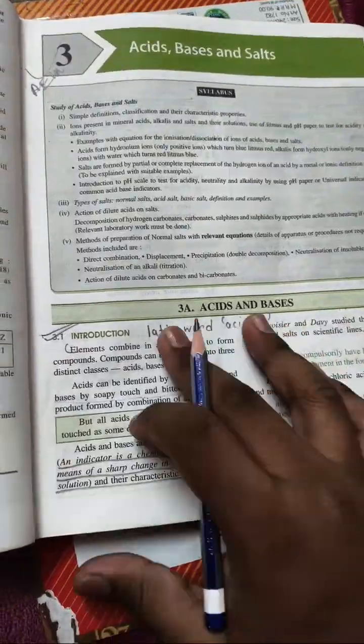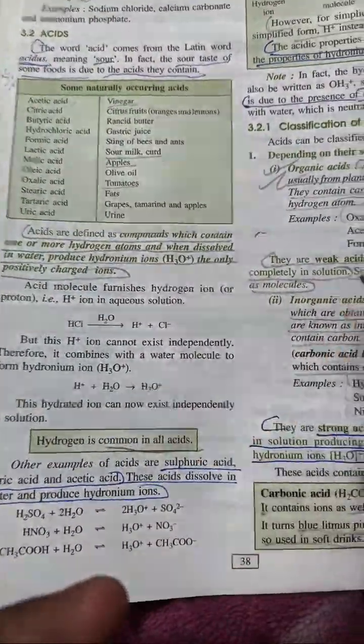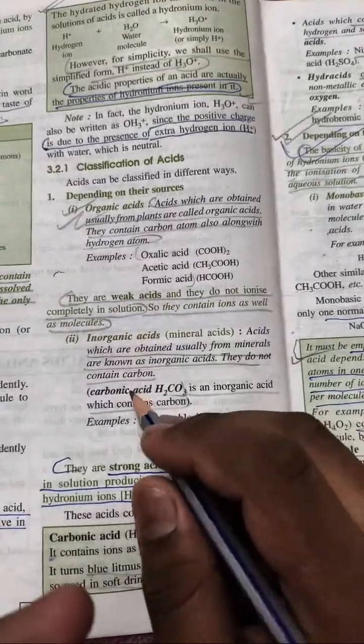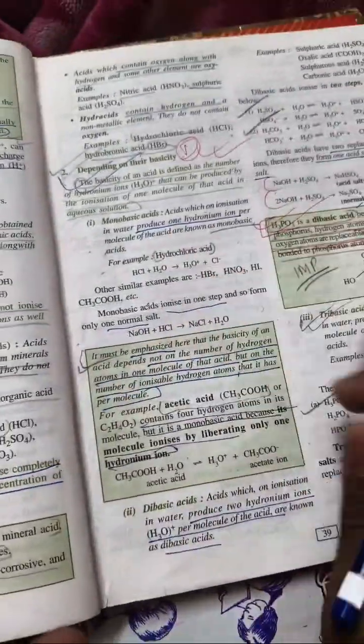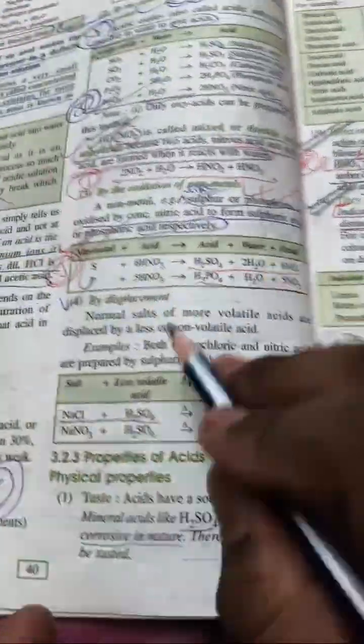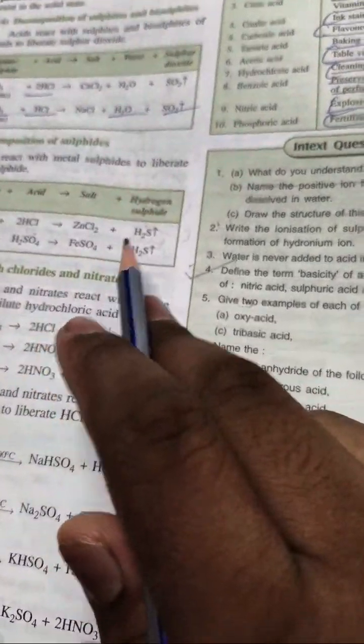Acids, bases and salts. What is an acid? The word comes from acidus, from which it has developed. What is an acid? Hydrogen is commonly in all acids. There are weak acids, organic acids, H2CO3, examples of inorganic acids. All these things you should learn and go through. Then the effect on skin, and the reactions, here ZnS plus 2HCl and all this.